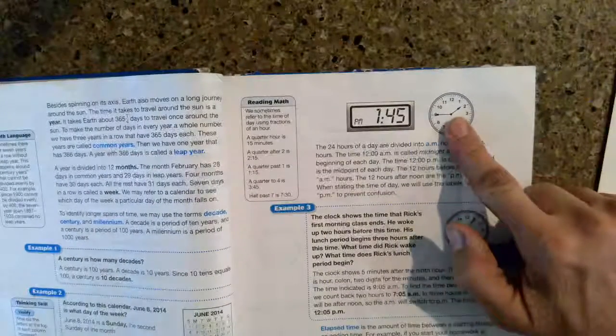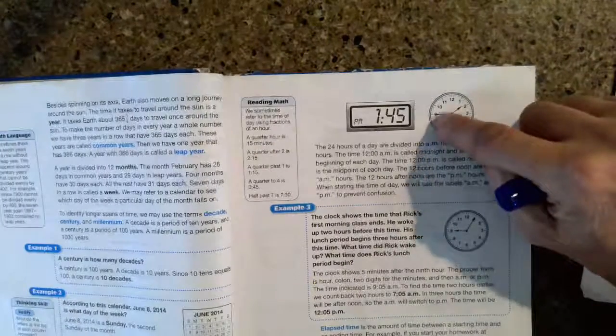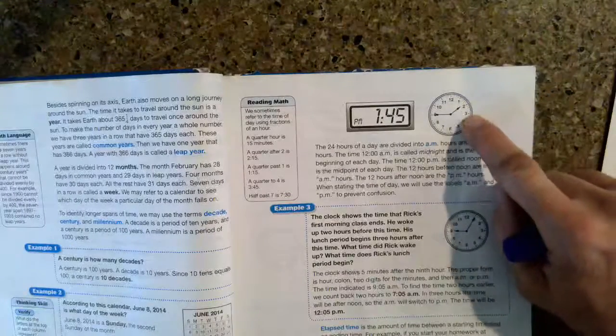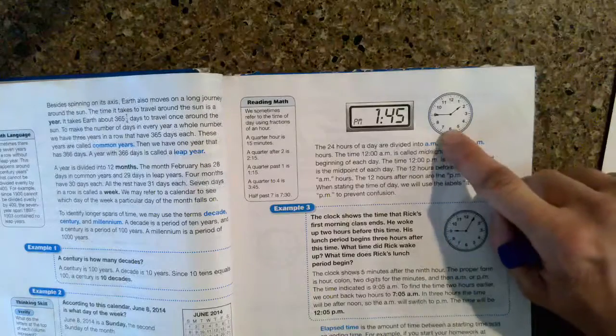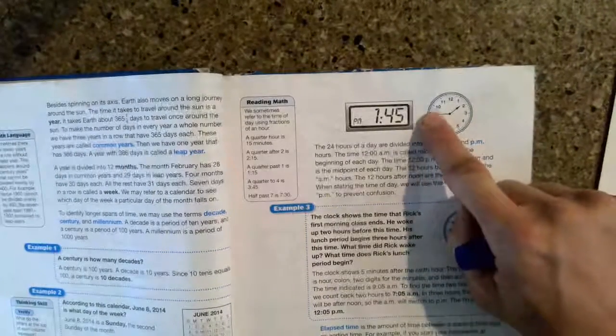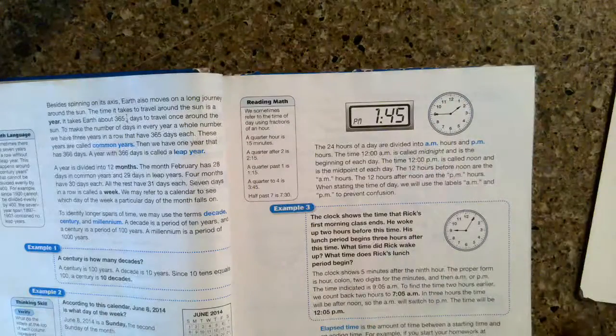So here are your two different kinds of clock. Here's the analog type of clock. You can see that it's got the hours, 1, 2, 3, 4, 5, 6, 7, 8, 9, 10, 11, 12. And the minutes are those little ticks in there. So when you got to the 1, you would count 5, 10, 15, or quarter after, 20, 25, 30, or half past, 35, 40, 45, or quarter to, 50, 55, and a whole hour.